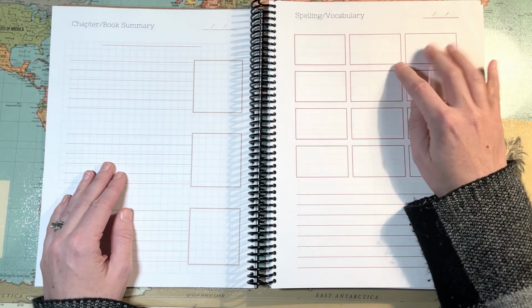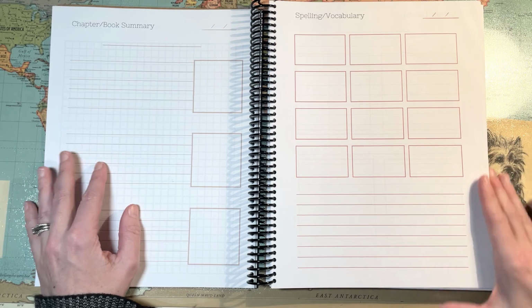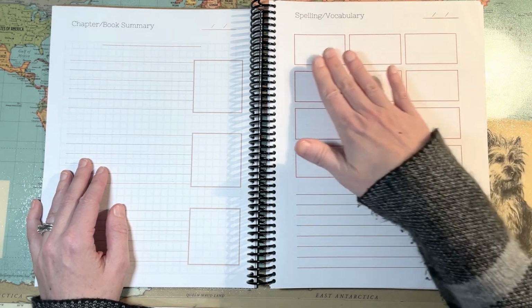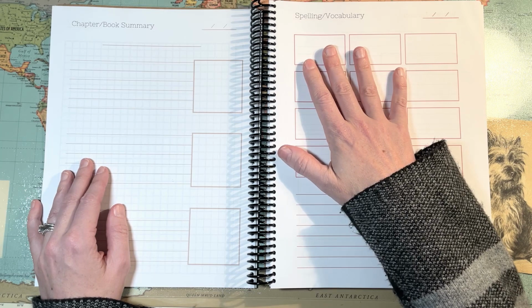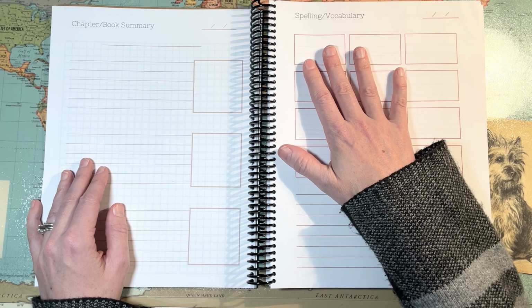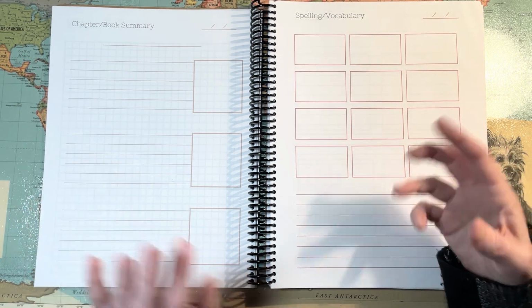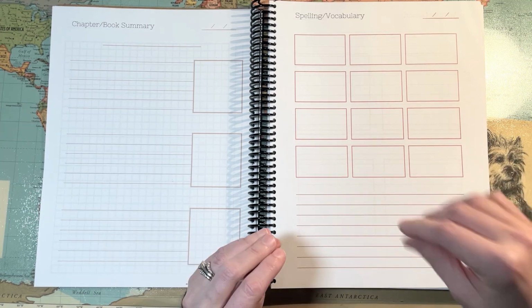I've been thinking about making little cards, where the kids write in the word and then play a game where you read the definition to them.